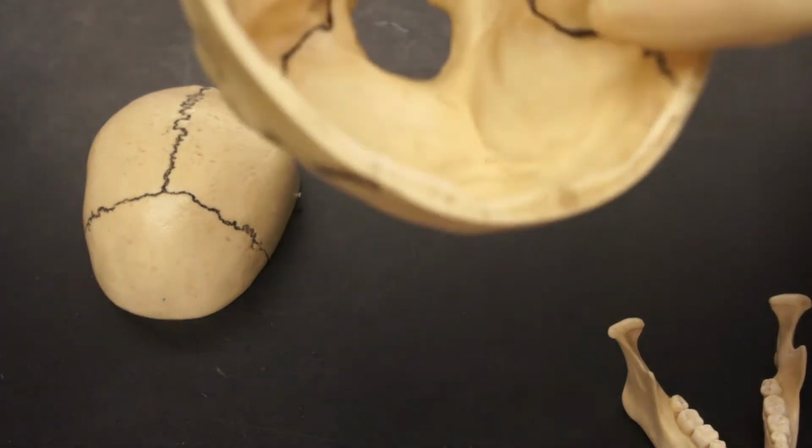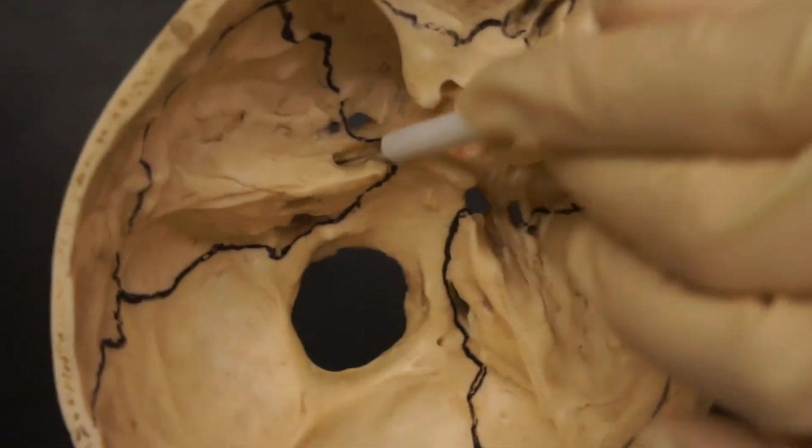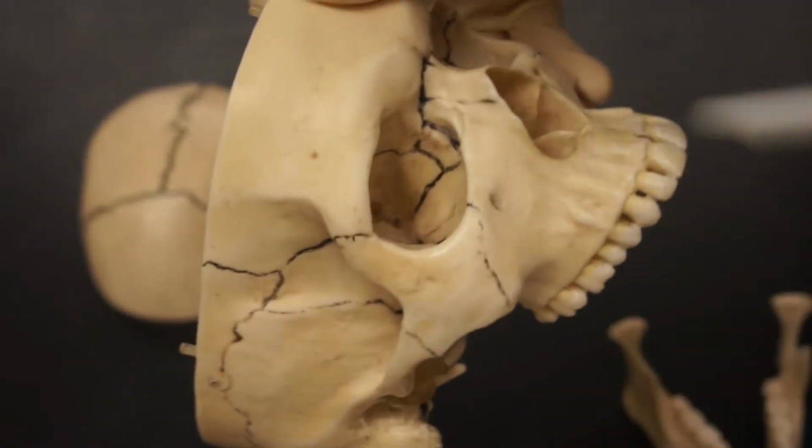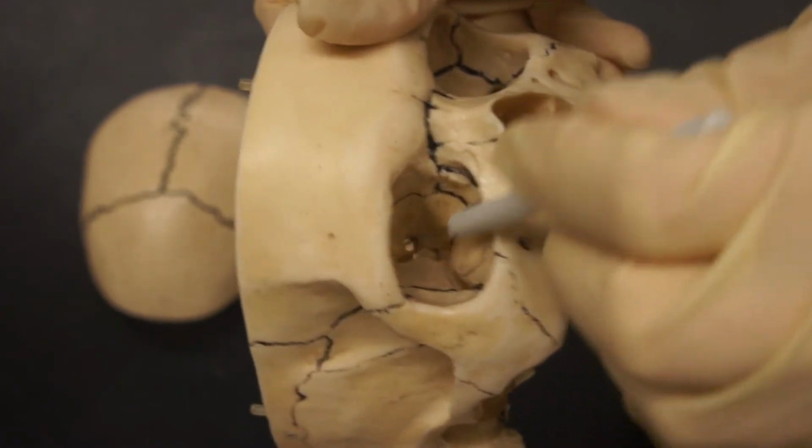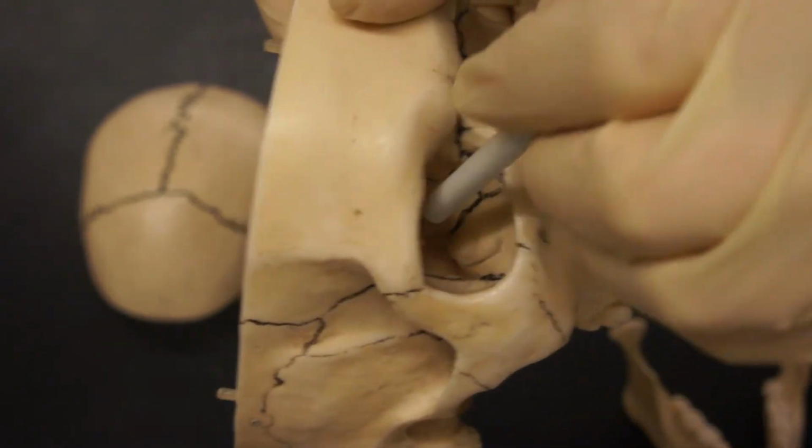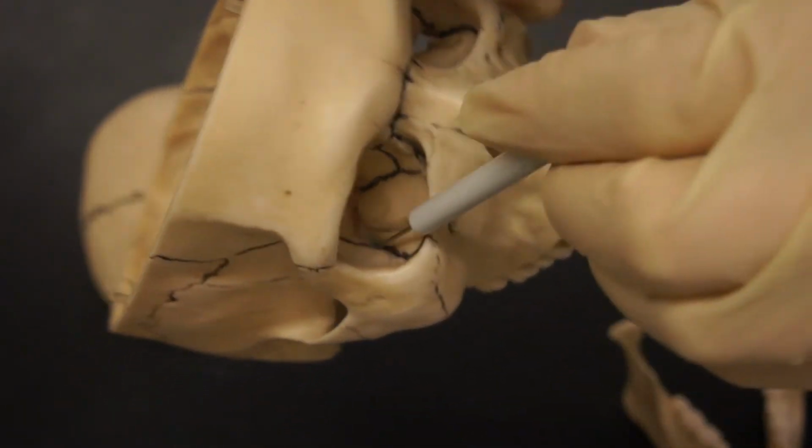If we look right here on the petrous part, we can see where the carotid canal comes through the skull. And then we have the optic canal right there, the superior orbital fissure and the inferior orbital fissure.